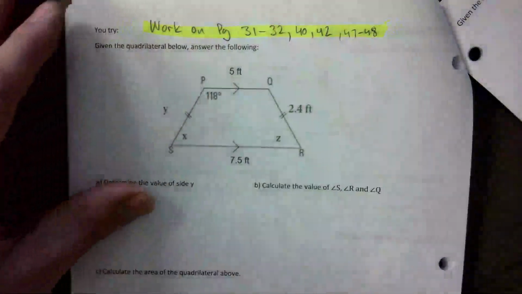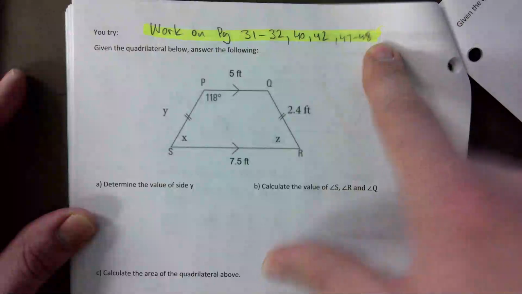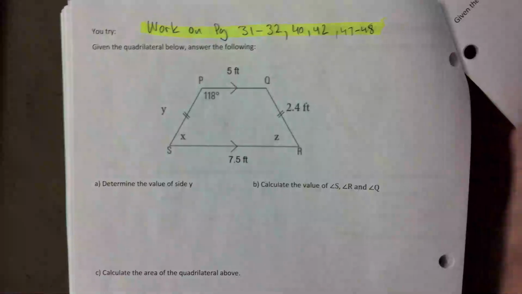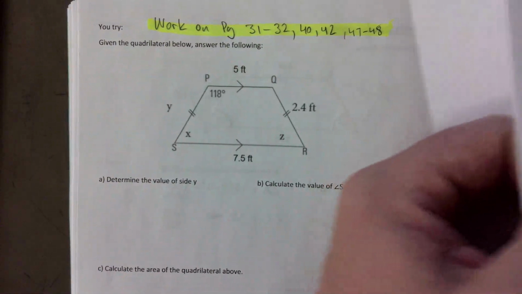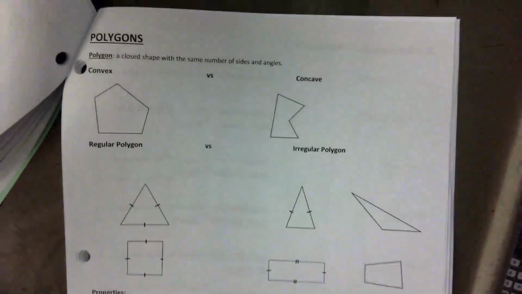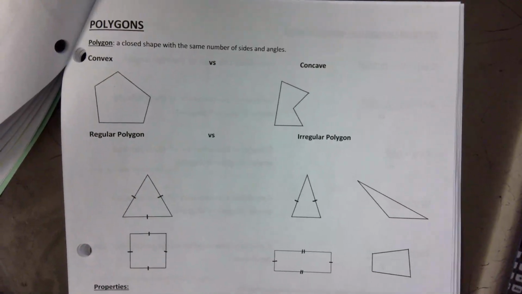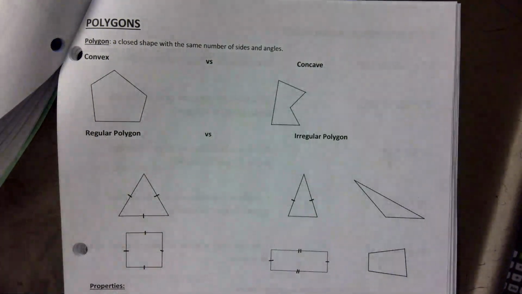Okay, so again, work on these pages to review quadrilaterals a little bit. We're gonna skip a bunch of pages actually, and go all the way to 50. Okay, go to page 50. That's polygons right there. Page 50. Have a few highlighters ready to go.